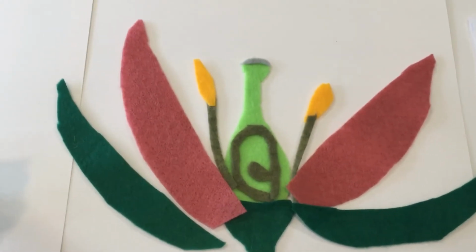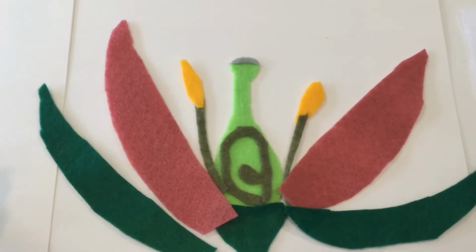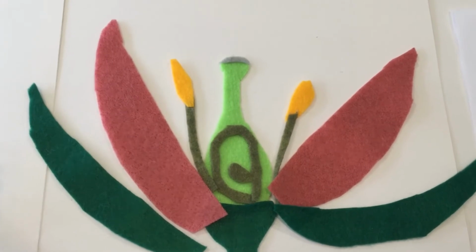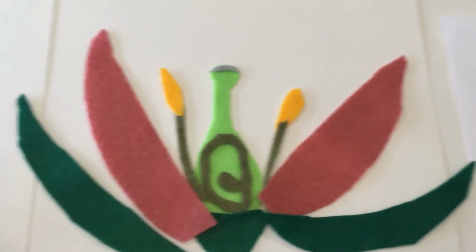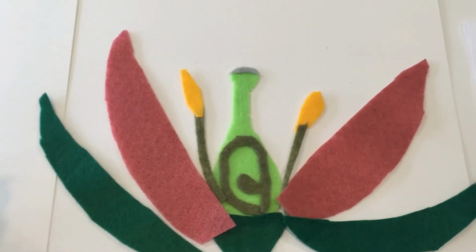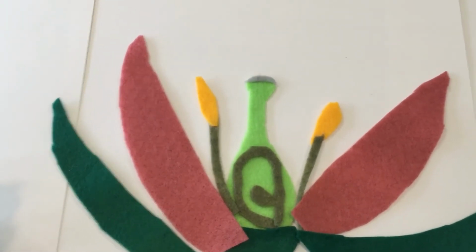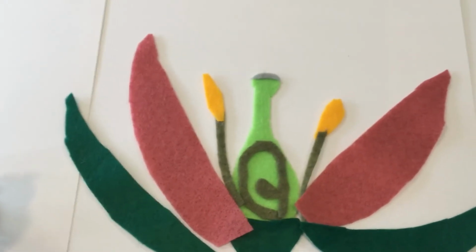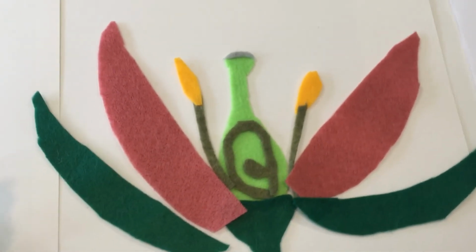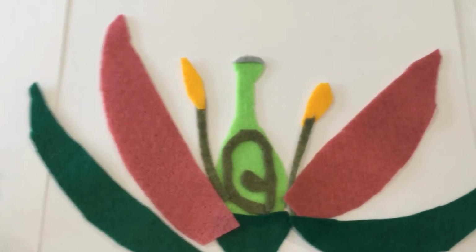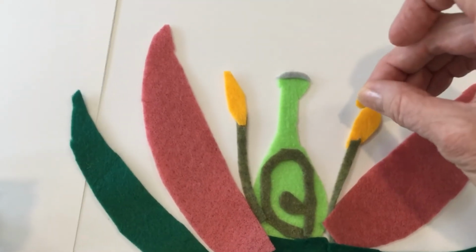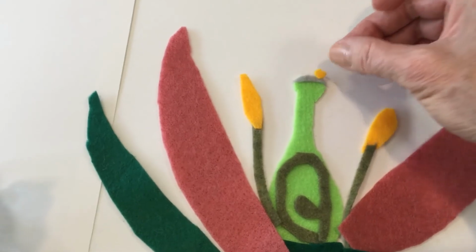Colorful and fragrant flowers are generally pollinated by insects that are looking for nectar or pollen for food. The pollen is usually sticky, and the insect, when it's moving around the flower, can accidentally transplant the pollen from the anther to the stigma.